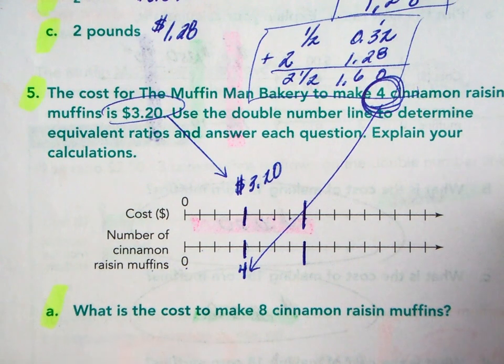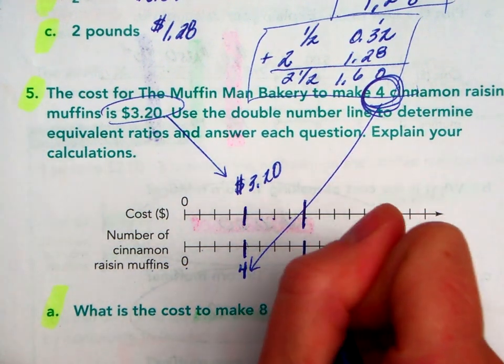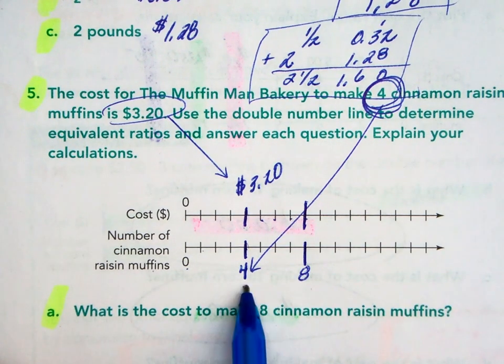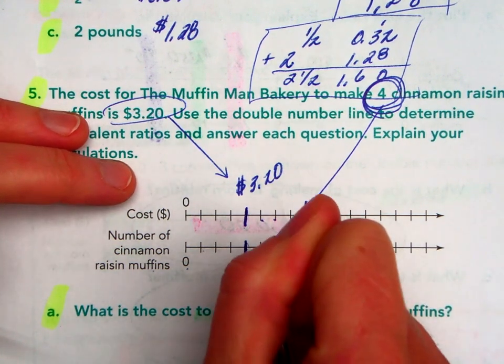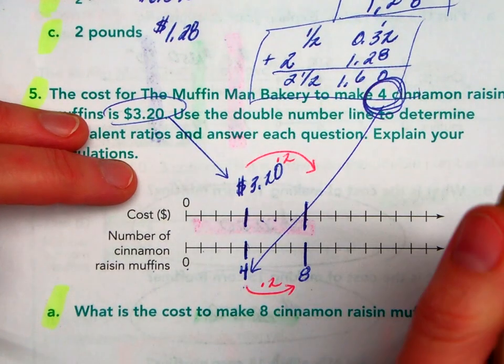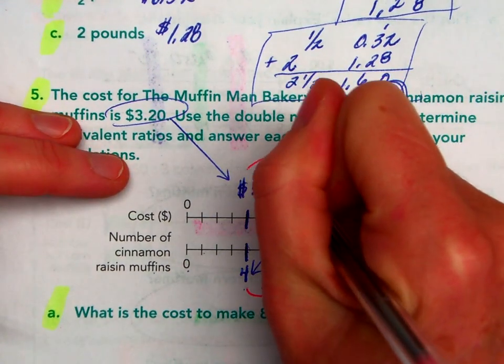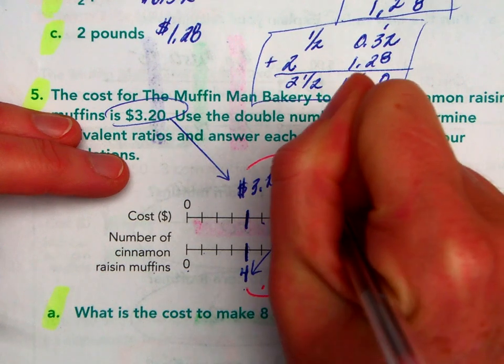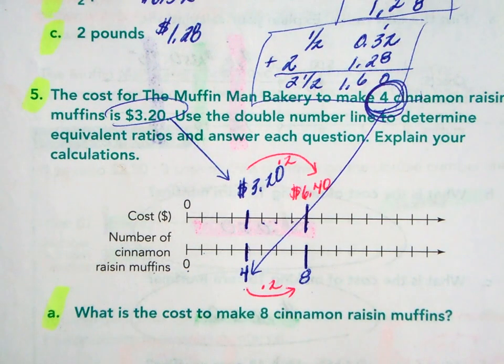I can see the first question's asking, how much does it cost to make 8 cinnamon raisin muffins? There's an easy correlation, a relationship between 4 and 8. Times 2. Times 2. So that's going to be $6.40. What if you didn't see this times 2? Is there another way?